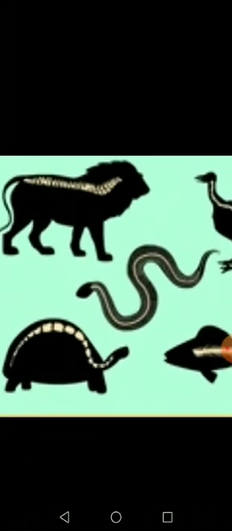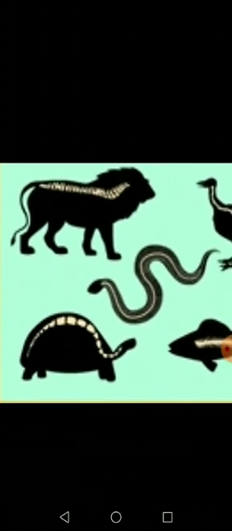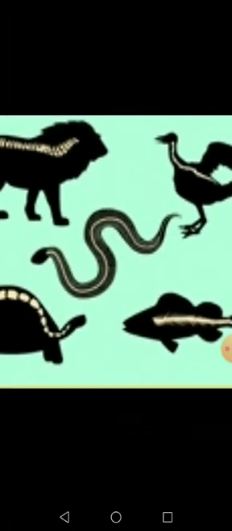Like you see in this picture, we have a lion, a snake, a turtle, an ostrich, and a fish. They all have a backbone in their bodies. Also, you have a sparrow, a dog, a frog, and a cat. So they are called vertebrates.